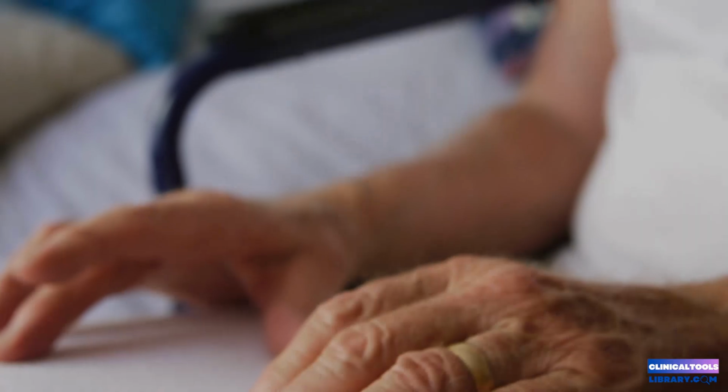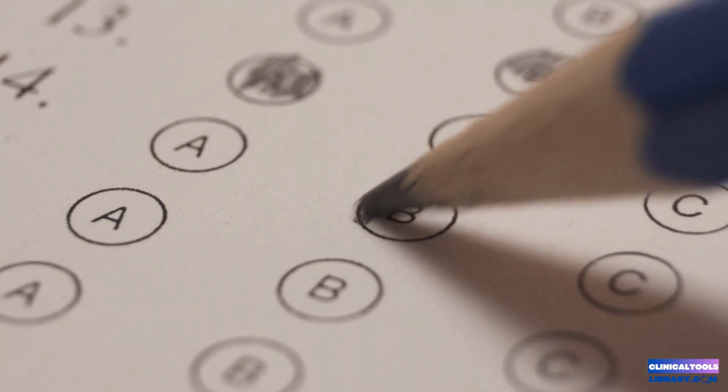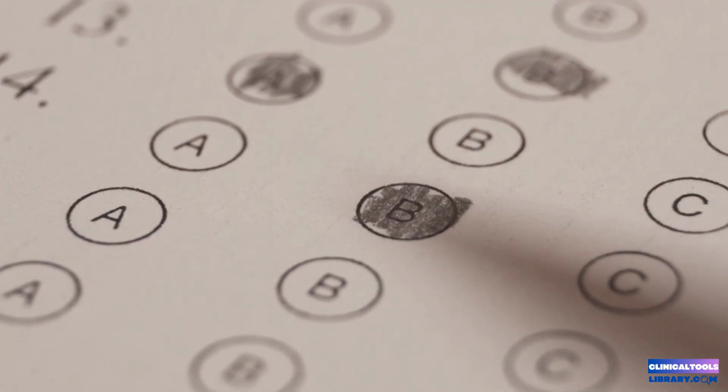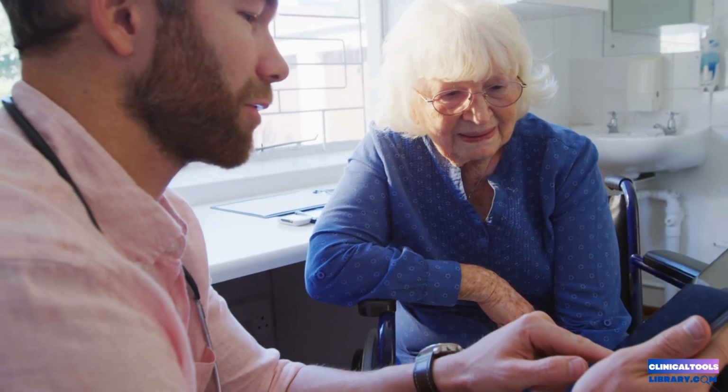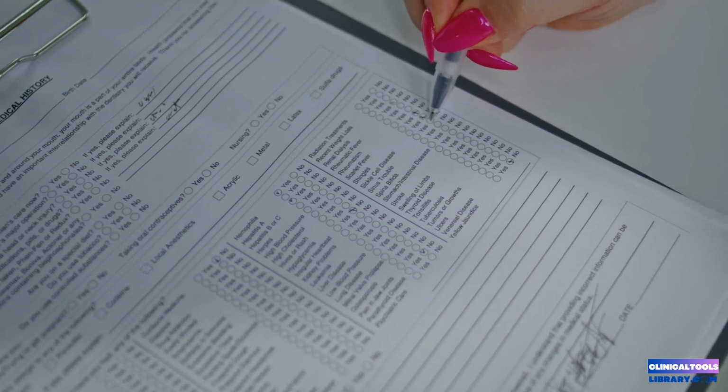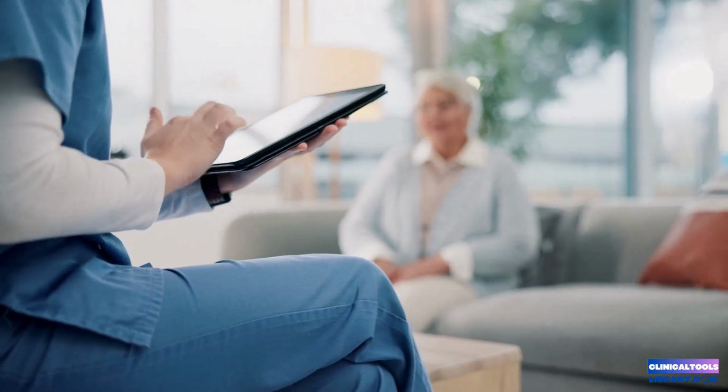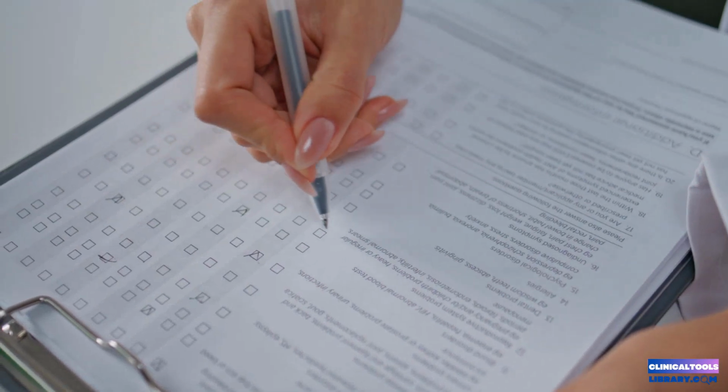The Berg Balance Scale consists of 14 items assessing static and dynamic balance abilities. Each task requires the patient to perform activities such as sitting to standing, standing unsupported, reaching forward, or turning 90 degrees. The clinician observes performance and scores each item on a 5-point ordinal scale from 0 to 4, where 0 indicates inability to perform and 4 indicates independent and steady execution. The total score ranges from 0 to 54, with higher scores reflecting better balance.